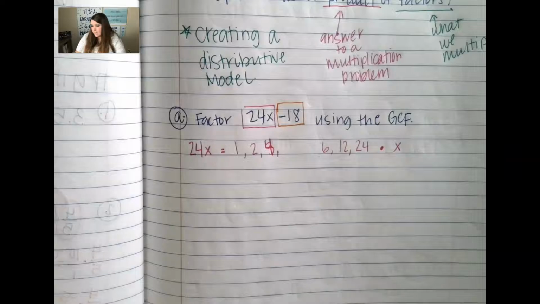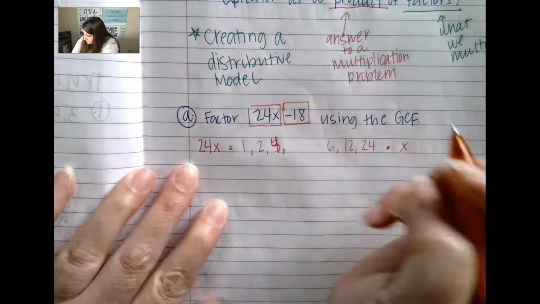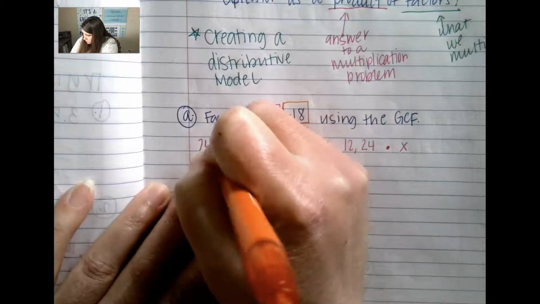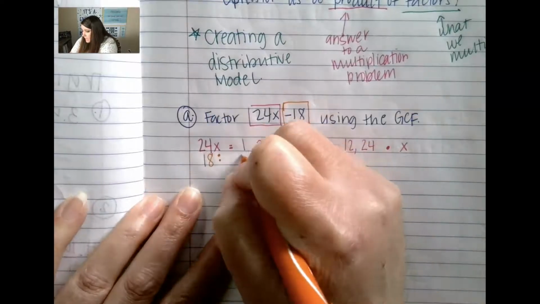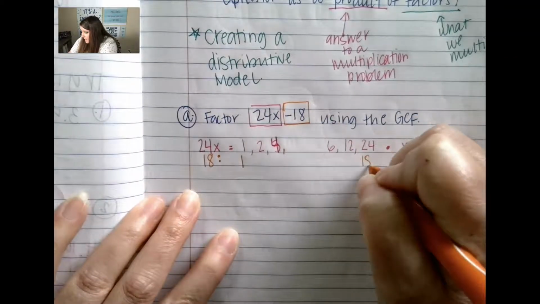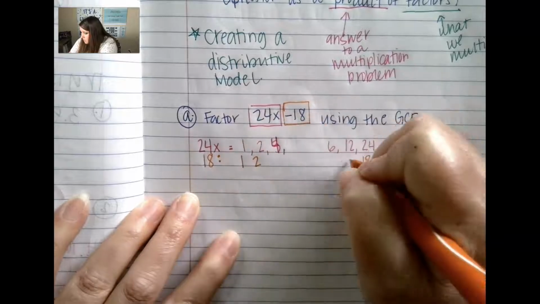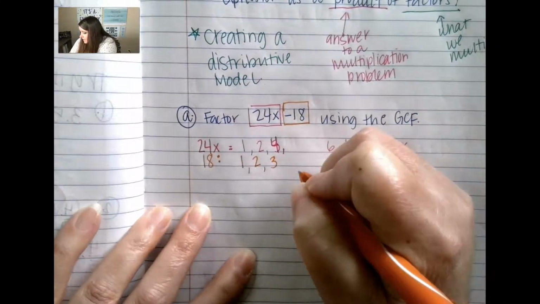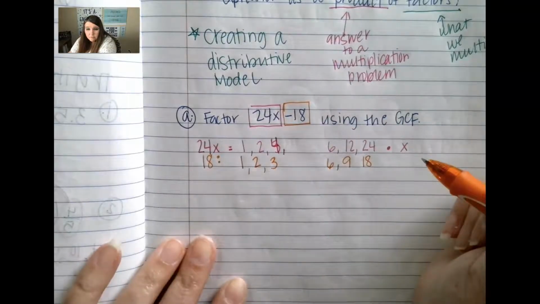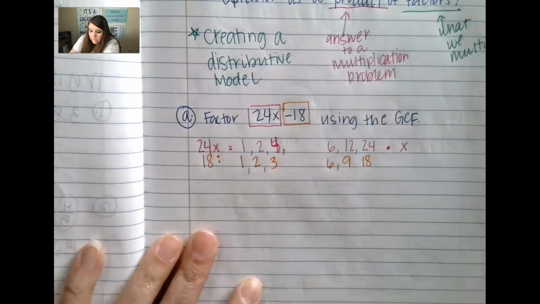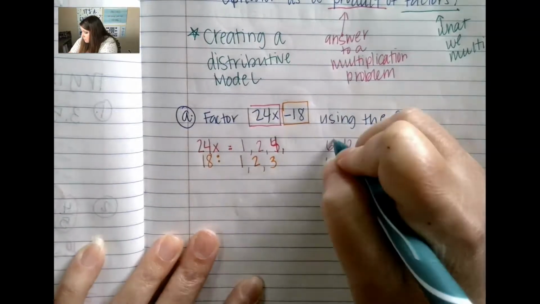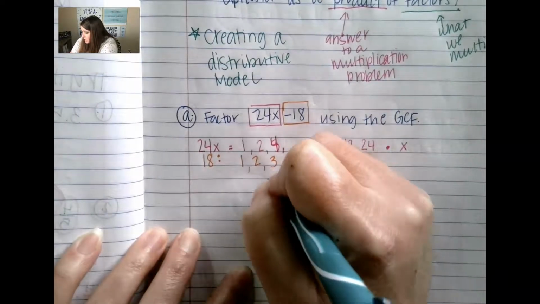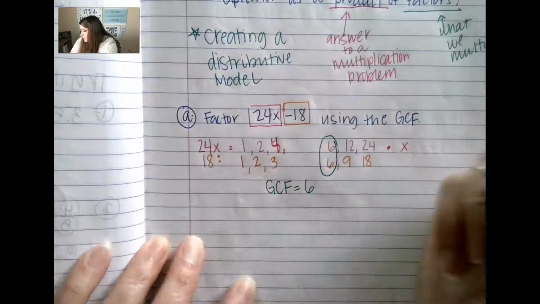Now we have 18 as our other factor, or our other number that we're going to use for multiplication. So to get to 18, we use 1 and 18, 2 and 9, there's our 3 and 6, 3 and 6, and 4 doesn't go and 5 doesn't go. So our greatest common factor, the number that they both have in common, is 6. So our GCF equals 6.